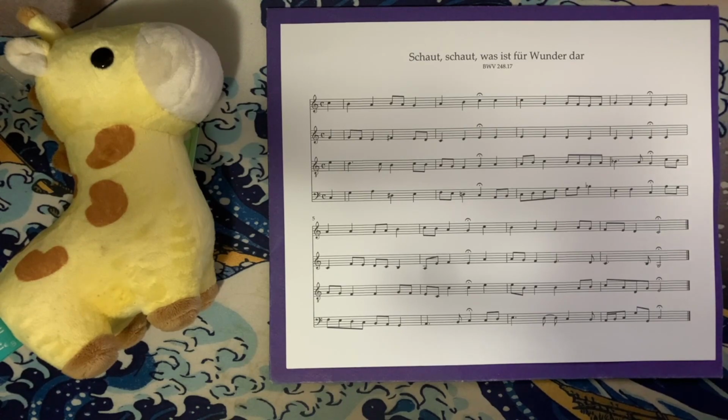Today we're looking at Schaut, was ist für Wunder da, which translates to "look, what sort of miracle is this?" This is a pretty interesting chorale. Lots of unusual chord progressions abound. It's also unusual because it doesn't modulate, at least the way that I analyze it.